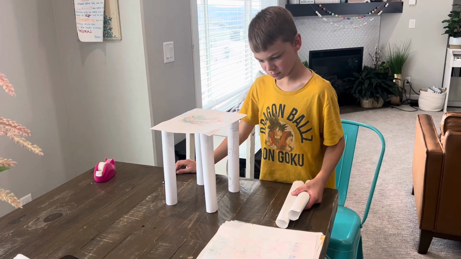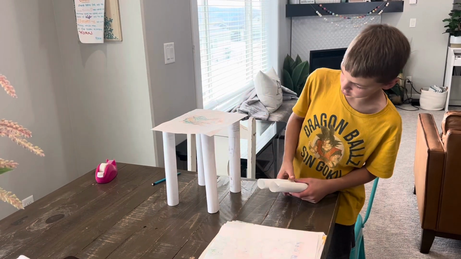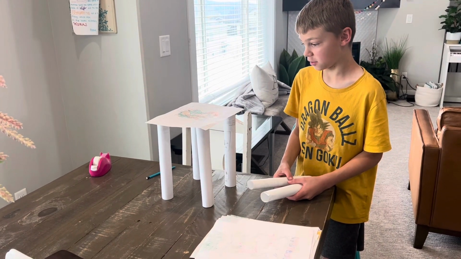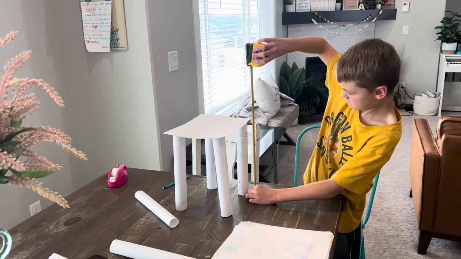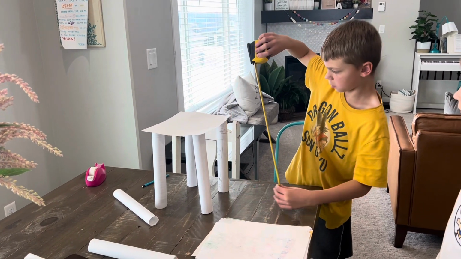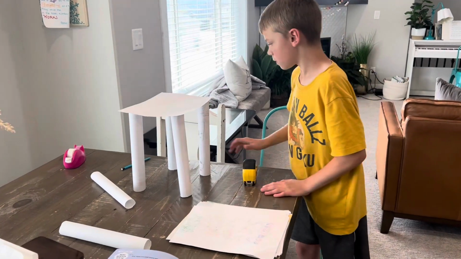These ones are not as straight, and so I can't do another one. So it's only this one. 11.5 inches. Okay.